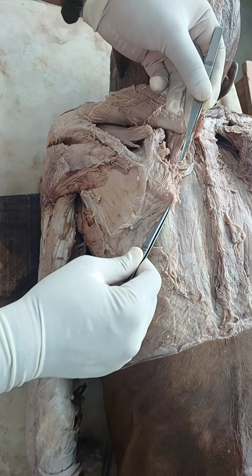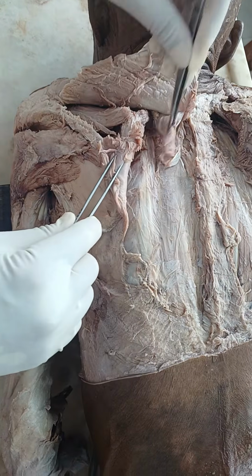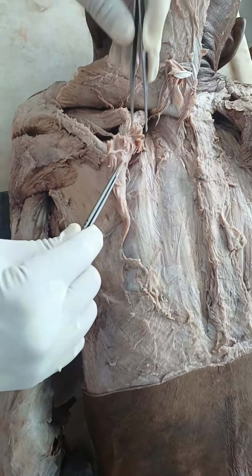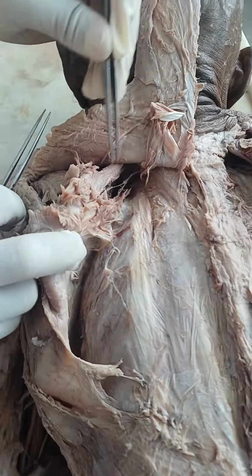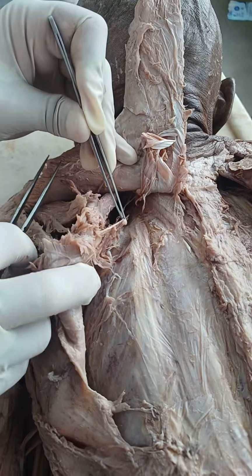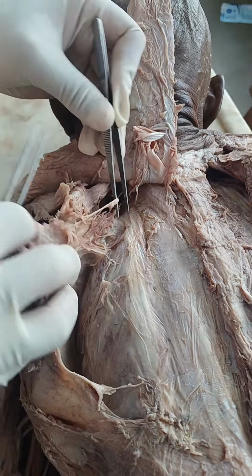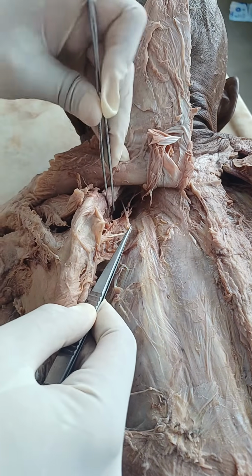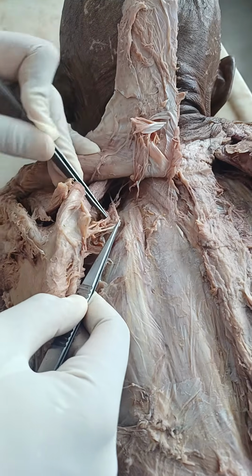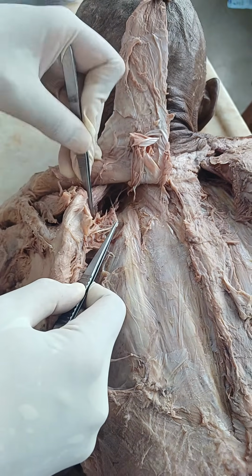Here I will reflect the rhomboid major and minor, and just below them, you can see this is the nerve, the dorsal scapular nerve, and along with it there is a branch artery.